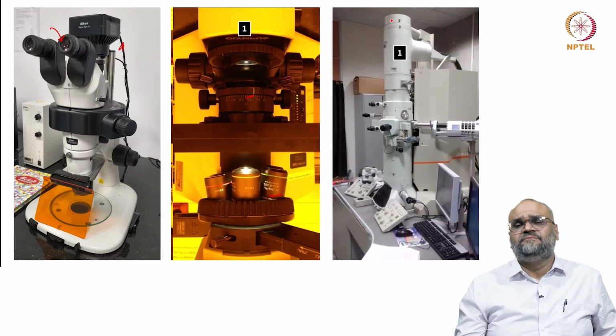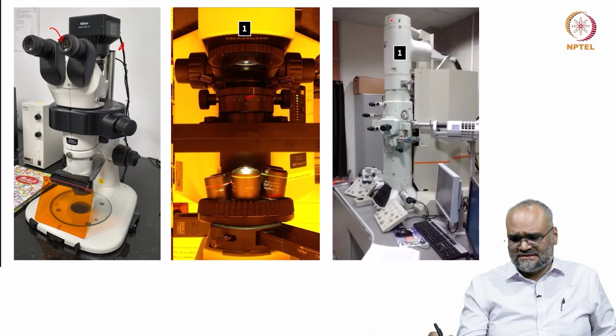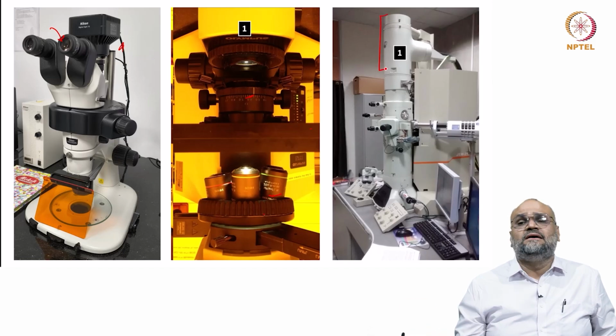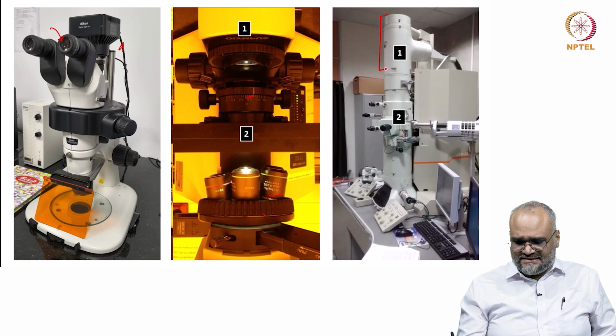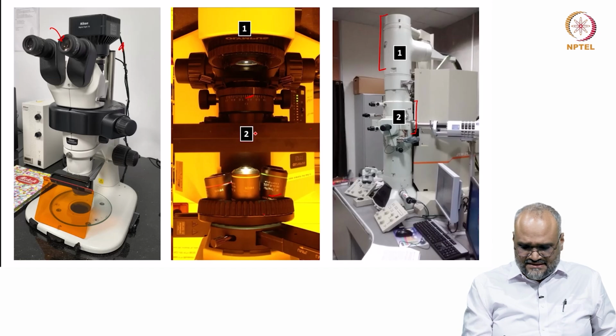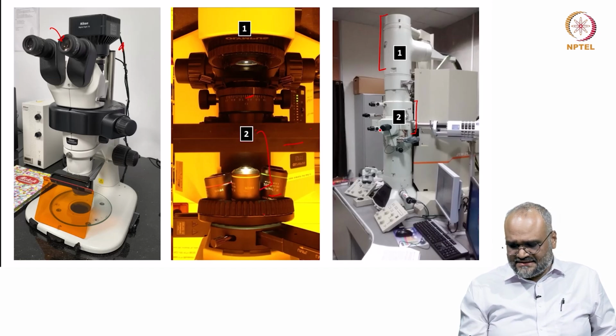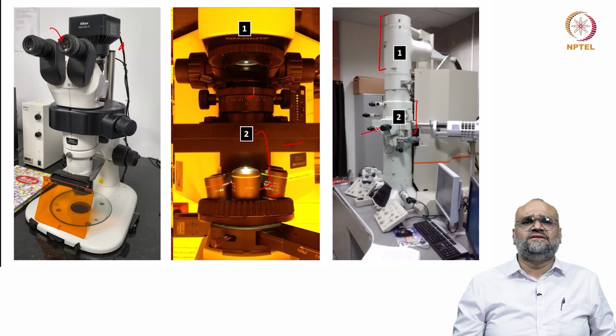So here you have your electron source, which is typically called an electron gun, and in this particular microscope you see here, it is actually a lanthanum hexaboride gun or a thermionic emitter, and the objective lens is the heart of the microscope. The objective lens is over here and the stage here is coinciding with this location here.